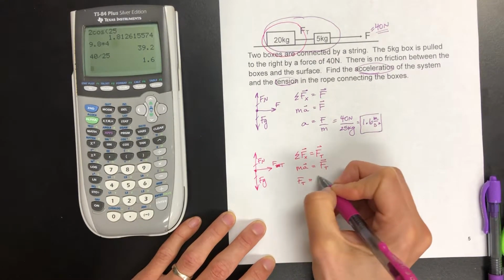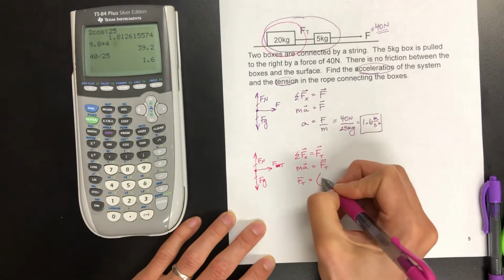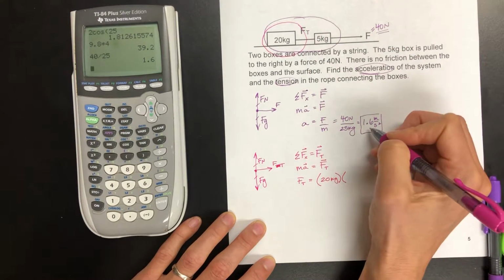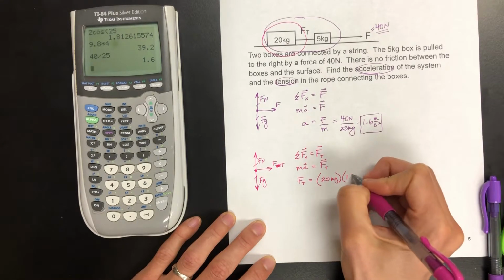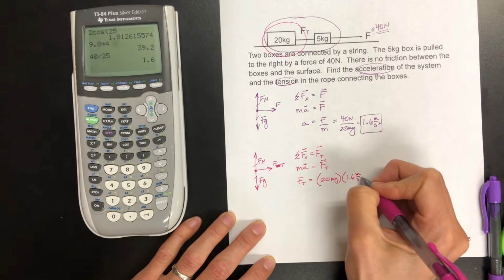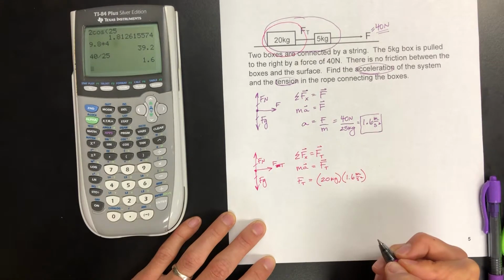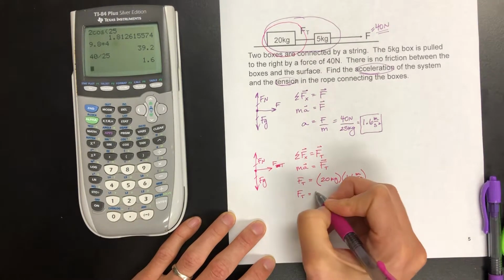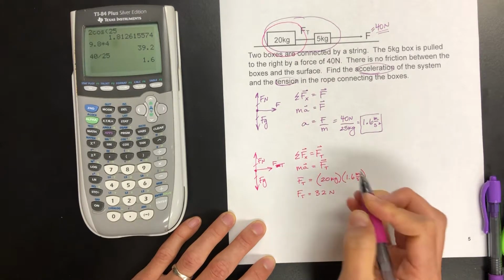Force of tension equals the mass. The mass of the system here is 20 kilograms, times the acceleration of the system, which I solved for in the previous problem, which is 1.6 meters per second squared. And so now we know that our force of tension is equal to 32 newtons.